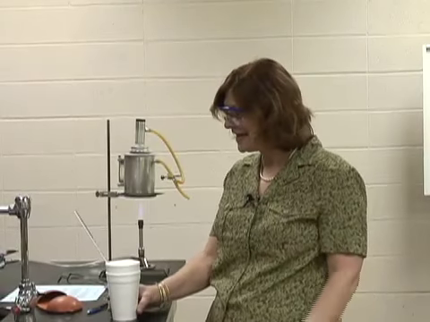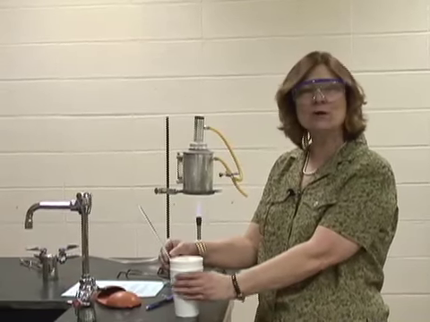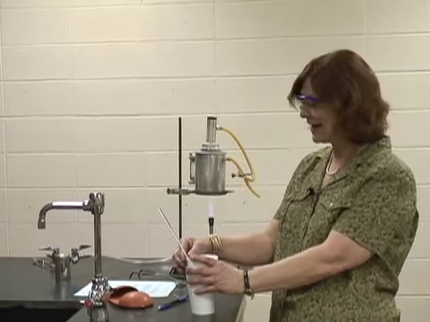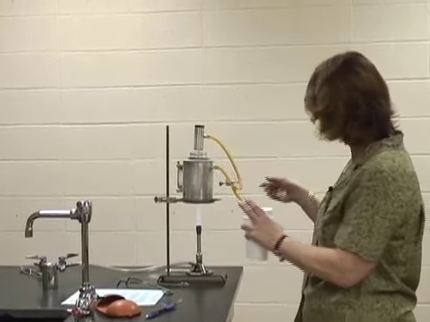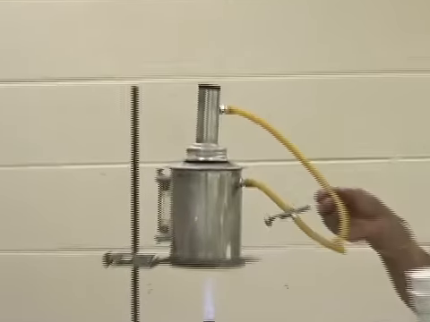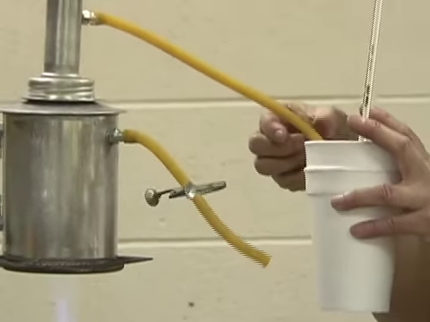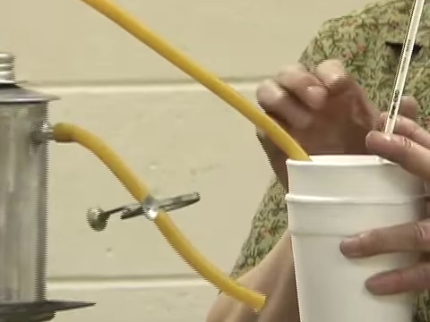Oh, we got steam. The initial temperature was 23.8 and I wanted to go up to 43.8. So I have to watch it while I'm putting the steam in the water. And look at that steam go. We're going to put this steam into the water and wait for the temperature to come up to 43.8.